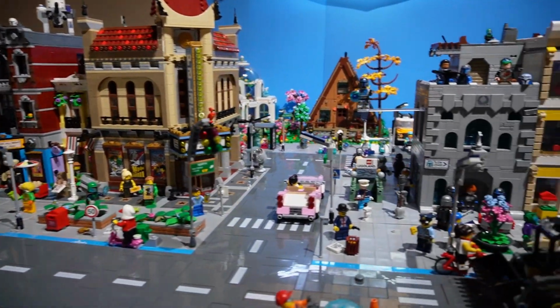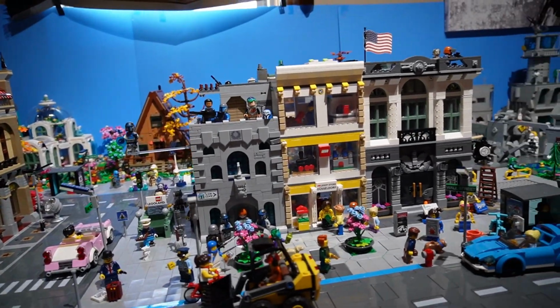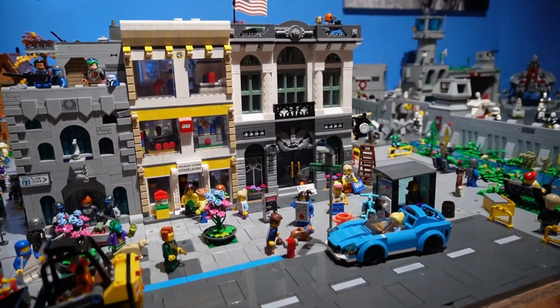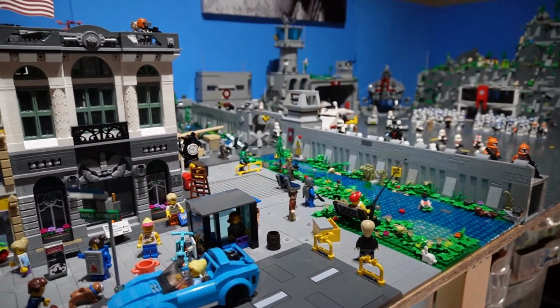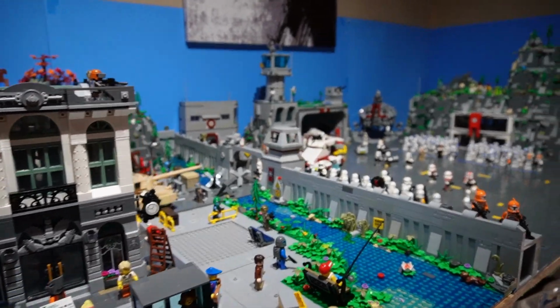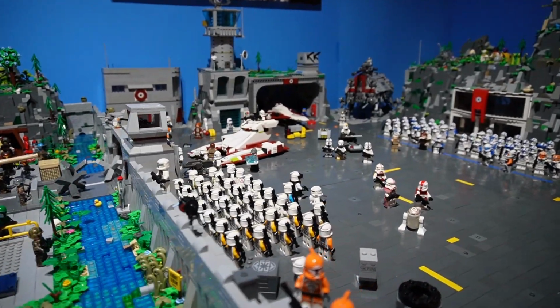Or maybe you were thinking, hey, I like this set, but I don't know how to do it. And maybe you see how I integrated my city, and then you are starting to add it to yours. So y'all have a good one.